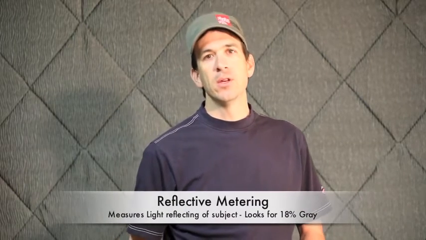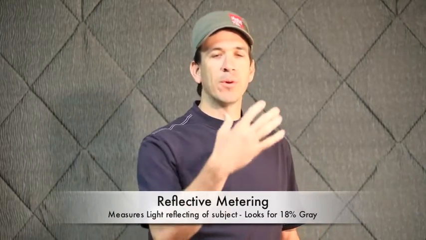Now, most of you know in your camera you have a built-in meter. This meter is great for a lot of things, but you really need to know how it works to be able to use it properly to get the great exposures you need. It works off the principle of reflective metering, which means it meters the light reflecting off your subject back into the sensor.